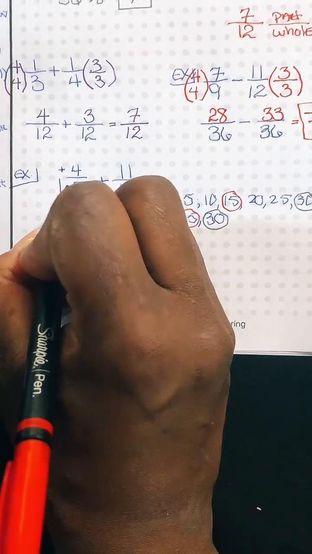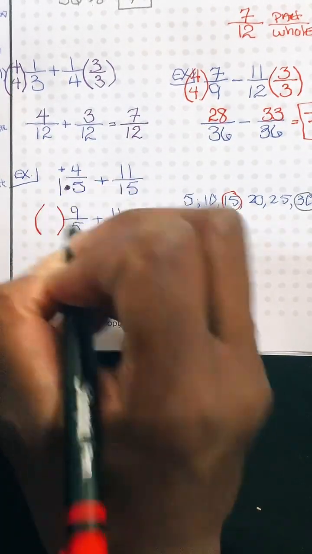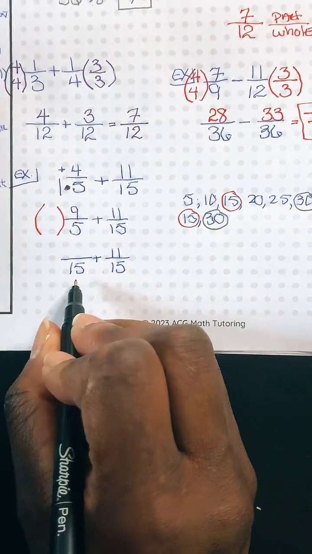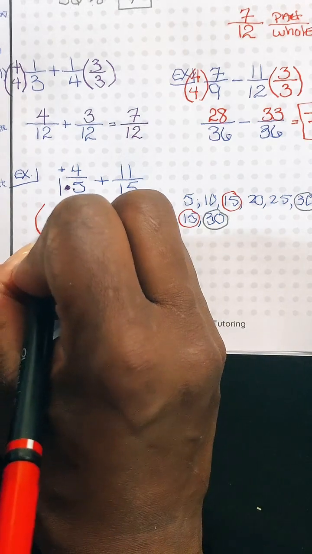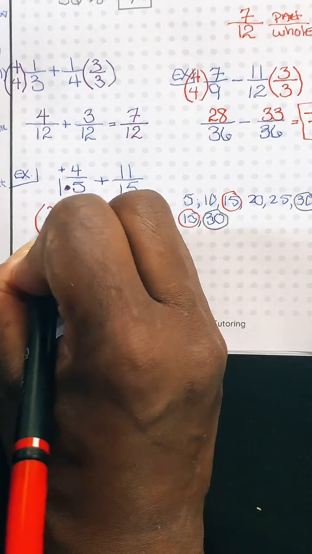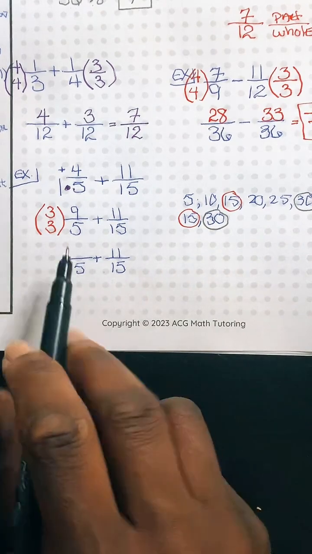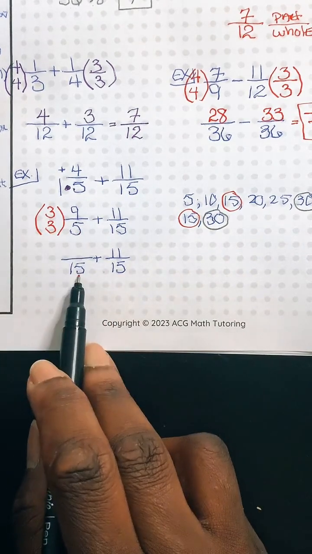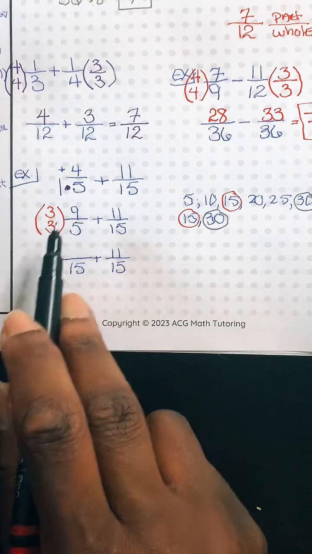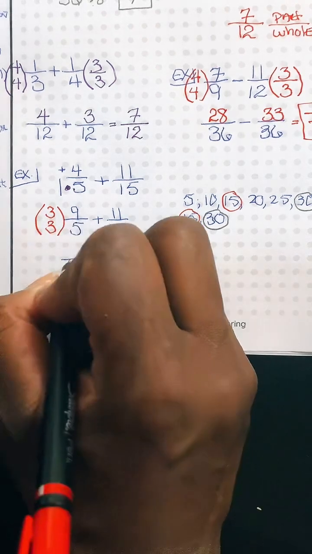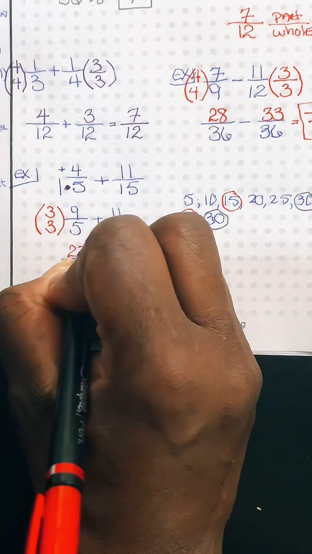And by doing that, what times 5 will give me my 15? And some people said 3. Yes, Holly, I see you. So if 3 times 5 gives me 15, whatever I do in the denominator, I have to do in the numerator. So 3 times 9, that gives me 27.